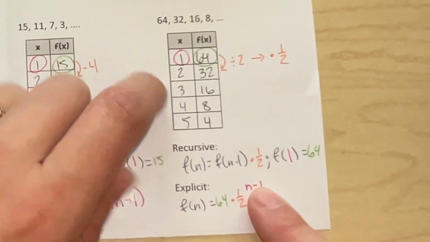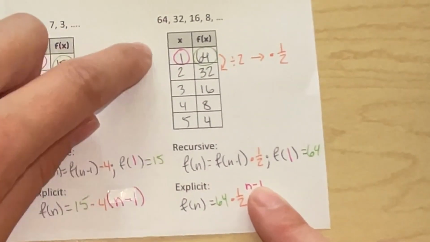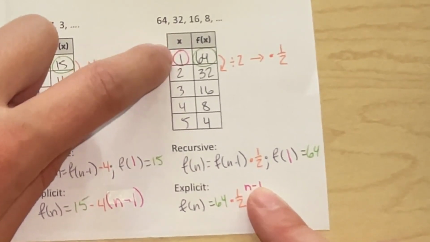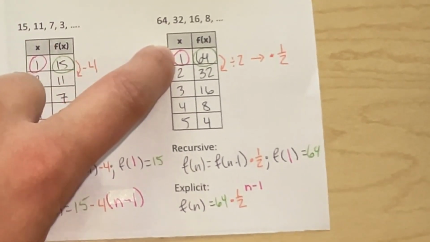And this is going to be exponent size because it's geometric. We are multiplying, and we do n minus 1 because we have to account for time 1, and you always do the opposite of your first x.